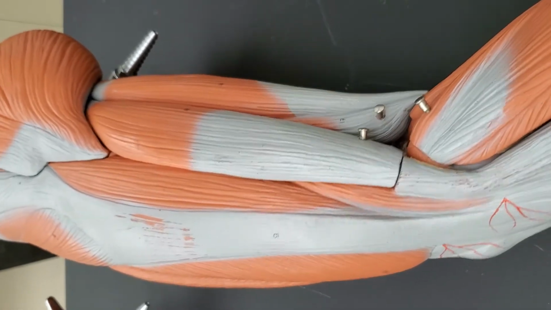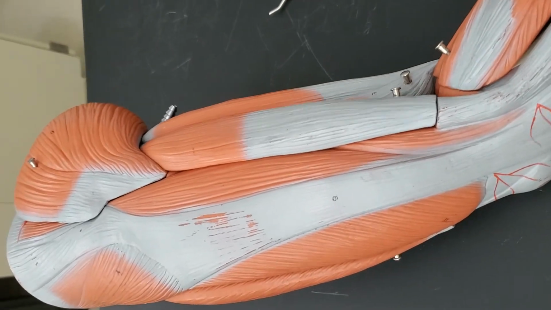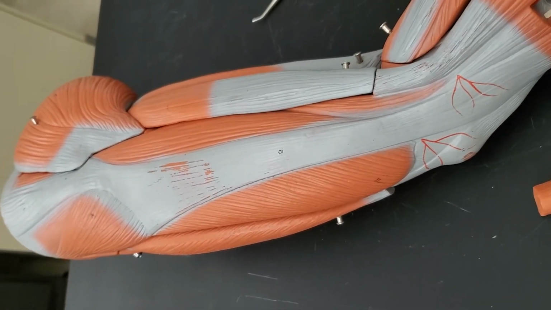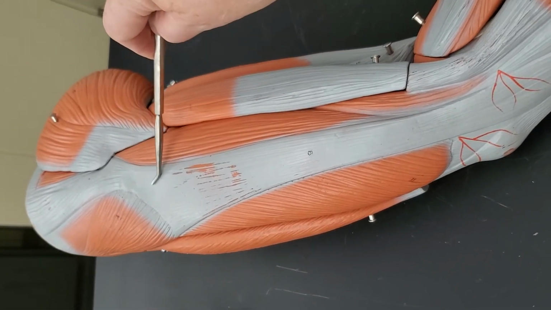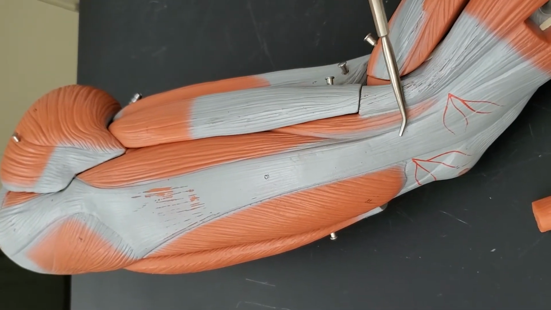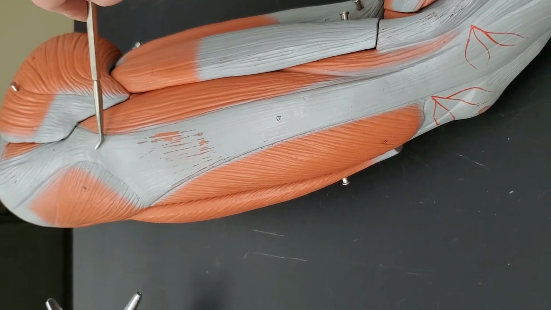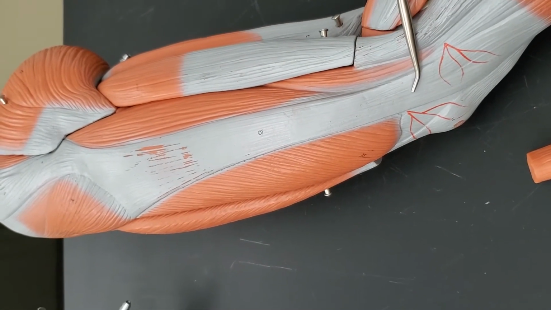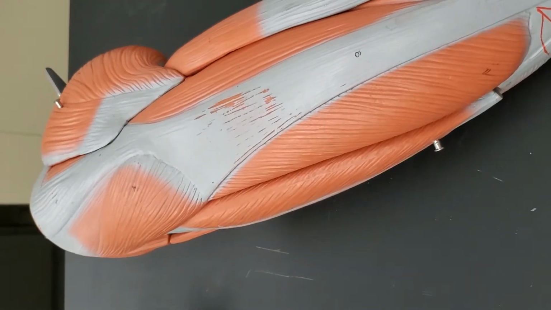All right, now we'll kind of turn this sideways. And we're just going to look at the lateral aspect of the thigh here, right? So this structure is called the iliotibial band, or the IT band. It's a sheet of fascia that kind of holds the thigh muscles in place, okay? And then at the very top of that, there's a small little muscle.